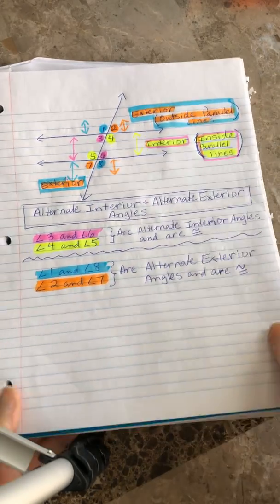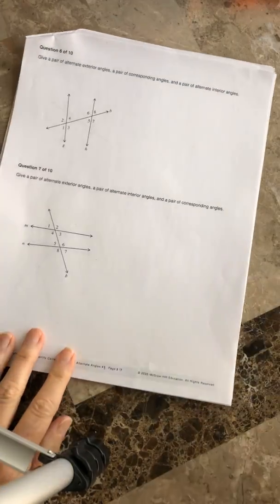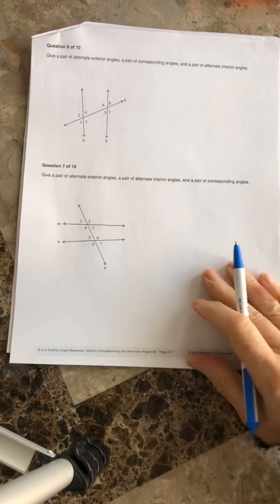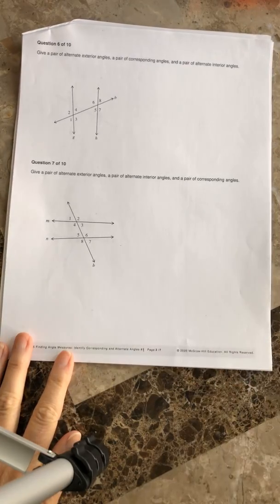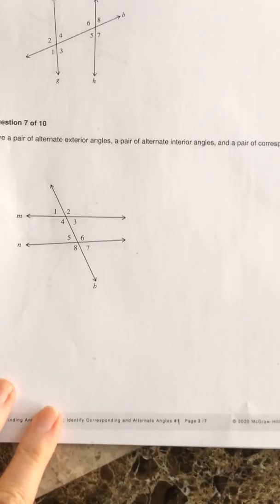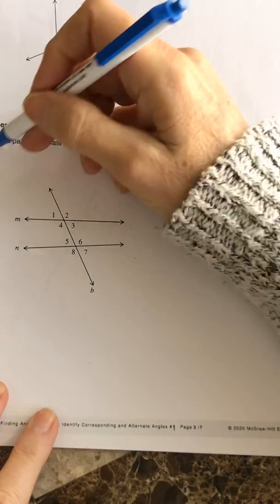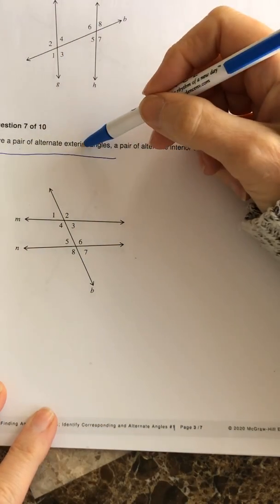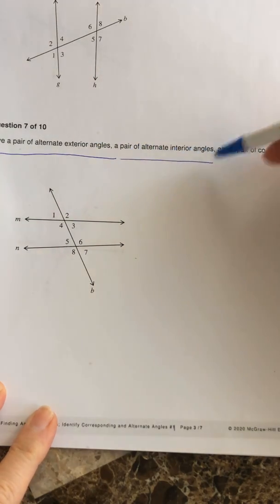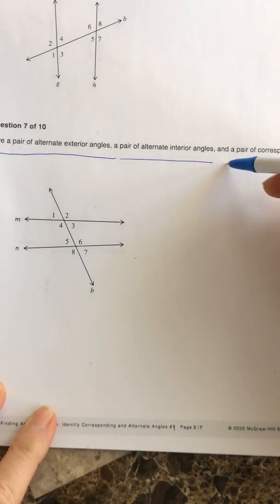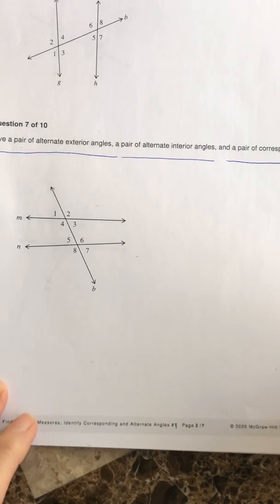Okay, having said all that, now we'll look at this one first. And all they want us to do is just give one pair of alternate exterior and one pair of alternate interior and one pair of corresponding.